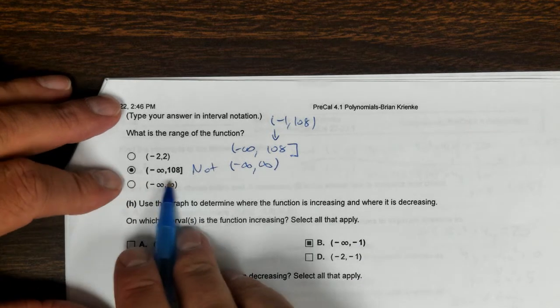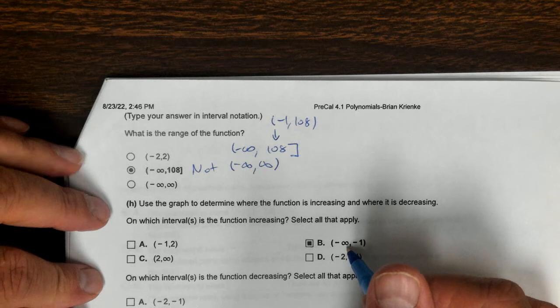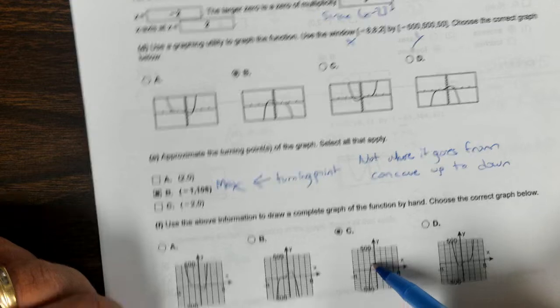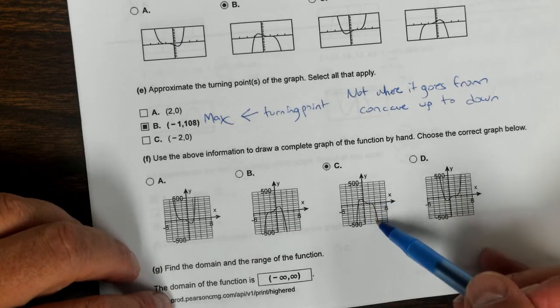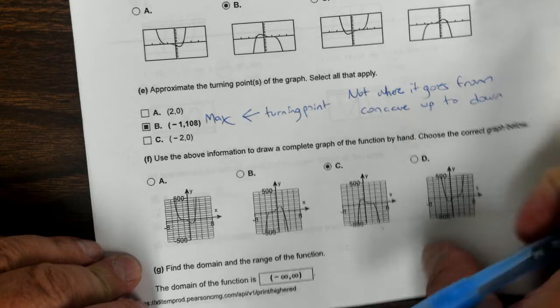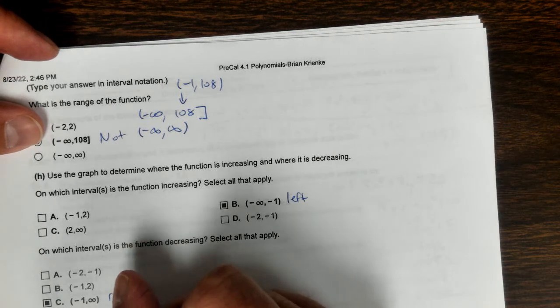So that's what we want for our range. It was increasing in the front. It was increasing here and then decreasing this whole way at different rates, but it's still decreasing. So this one was on the left, and this one was on the right.